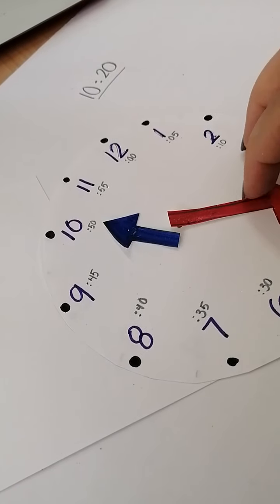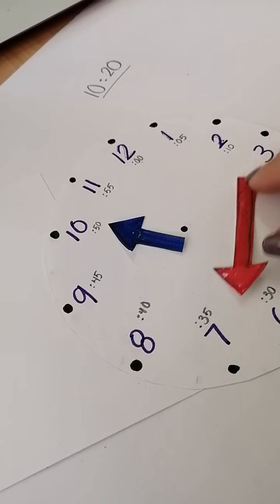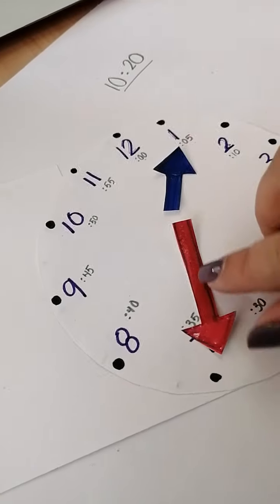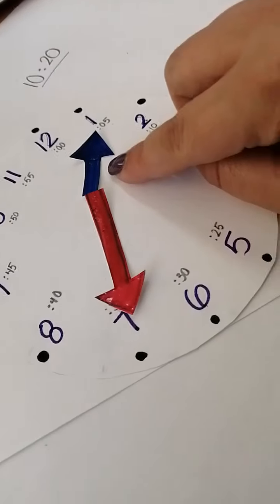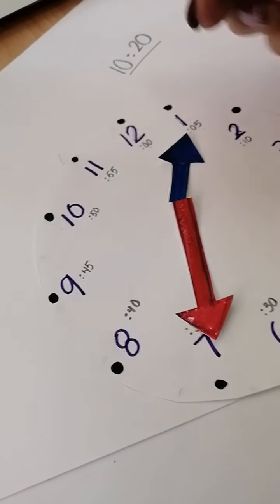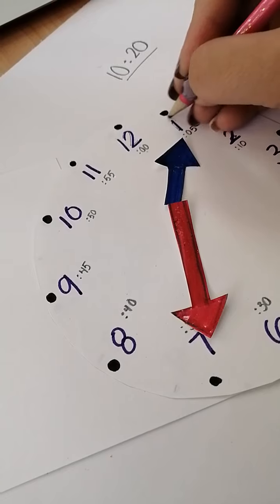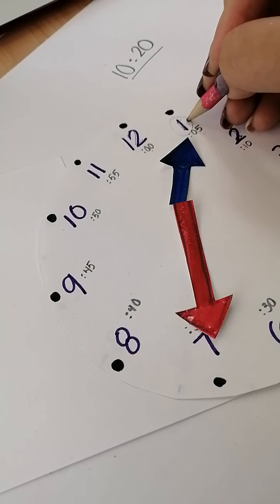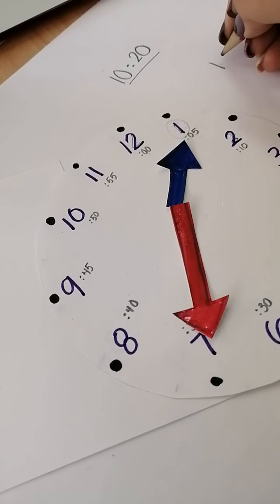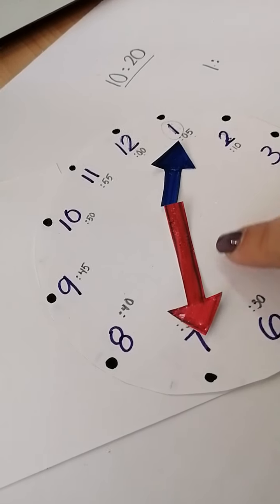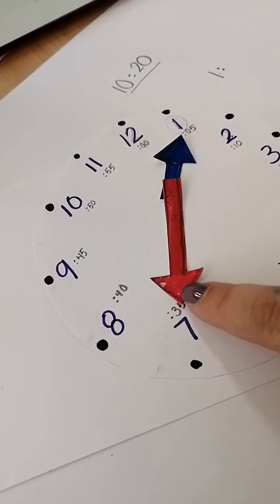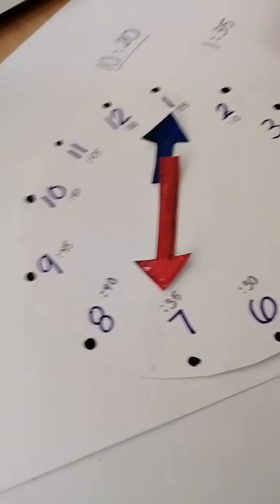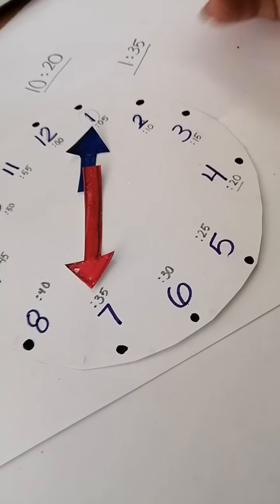If I move the minutes to the number 7, for example, and this to the number 1, remember the short is going to tell us the number that is there in the clock. So here it's telling us that it's 1 with how many minutes? 35 minutes. So we have 1:35.